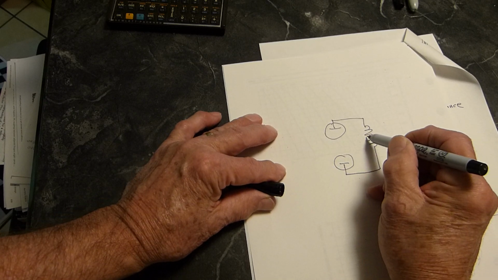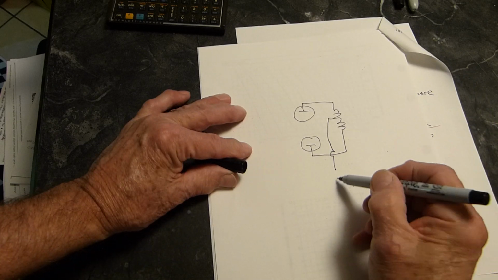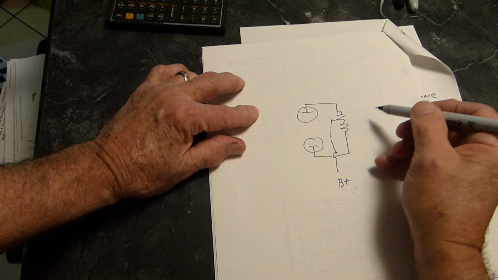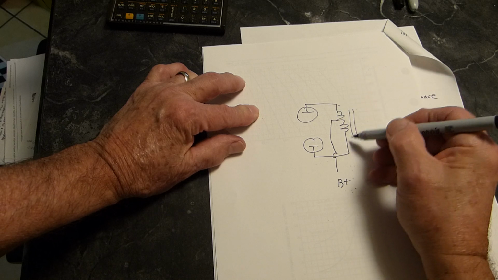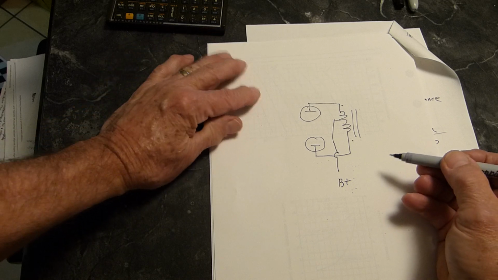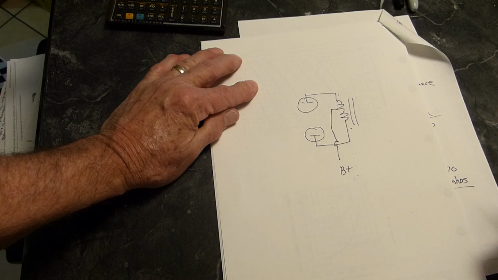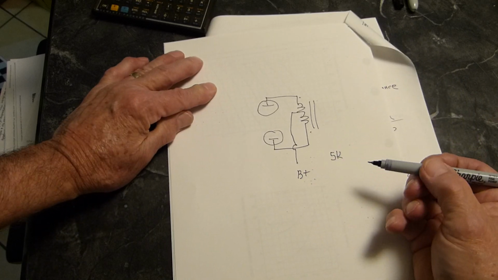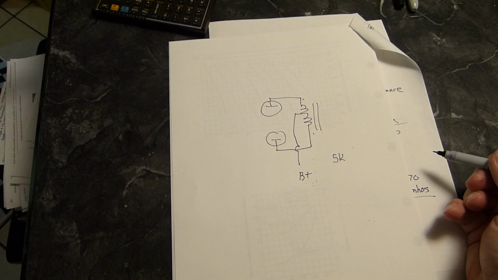And then the center tap goes off to the B+. Well, a reasonable value for this right here, for like say 6L6s, for example, I like to use 6L6, it's so common. The plate load resistance from plate to plate is generally listed as about 5K. It's a real common value. You see that in just about all the tube manuals.